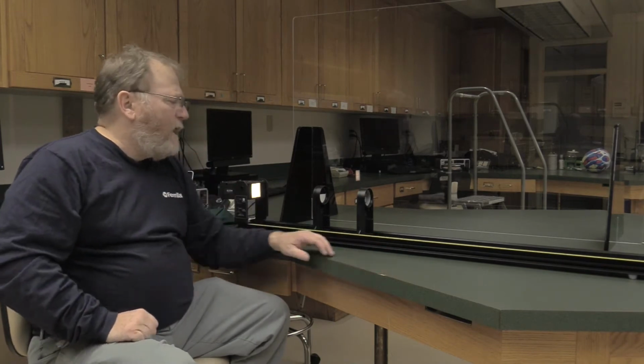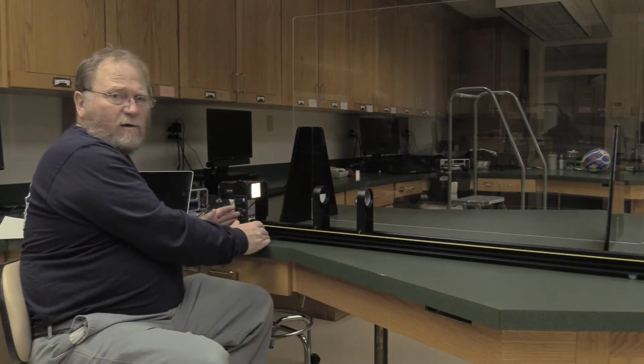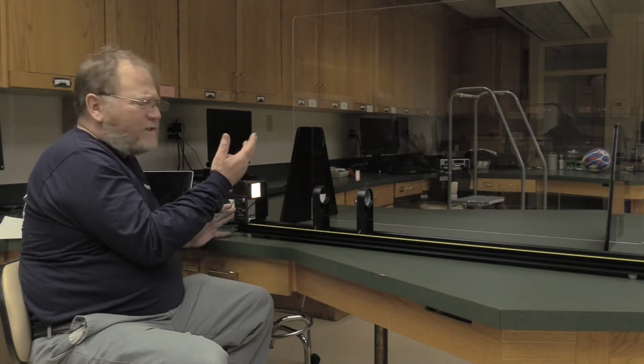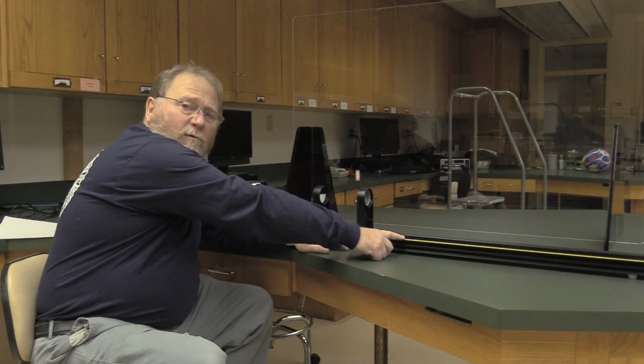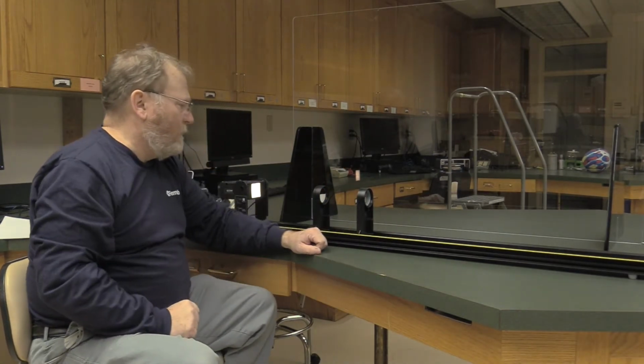Can images form behind a mirror? Yeah, they actually can. It's kind of freaky. And we'll look at that a little bit later. Any image that forms in front of a mirror is called real. I know it's an oxymoron, a real image. Any images that actually form behind the mirror are called virtual. We'll look at that a little bit later.